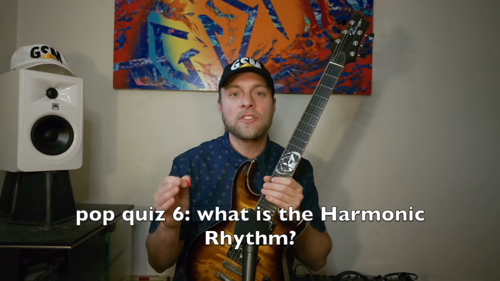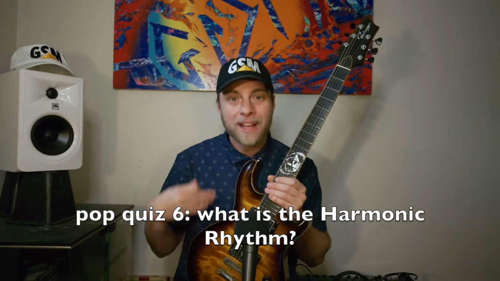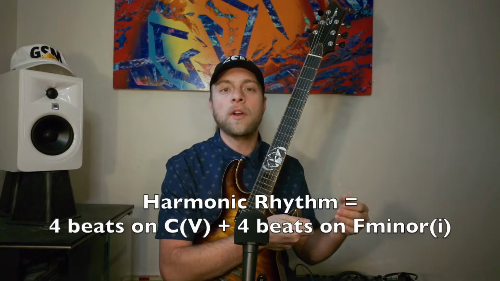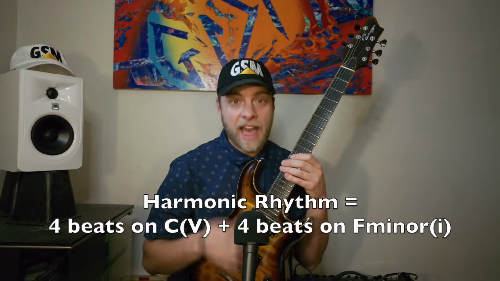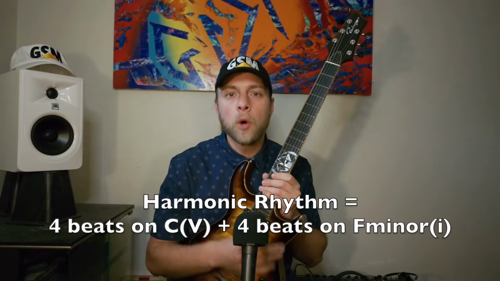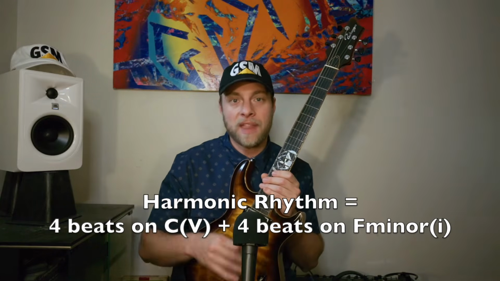Now here's the thing that not a single guitar educator has ever said to you: the flow state lives in the harmonic rhythm. Just like a surfer cannot surf without a wave, a musician cannot make music without a harmonic rhythm. The harmonic rhythm is the wave upon which your flow is realized. So in our simple 5-1 progression, the harmonic rhythm is 4 beats on C to 4 beats on F. That's it. This is the simplest but most commonly occurring harmonic rhythm that exists.